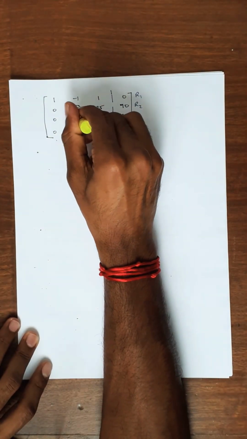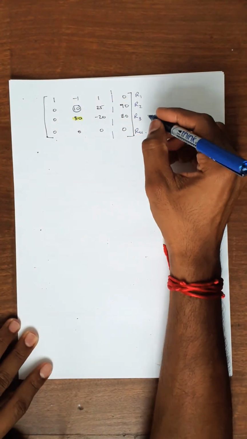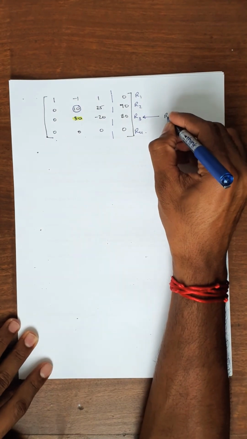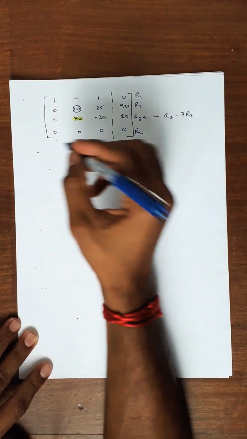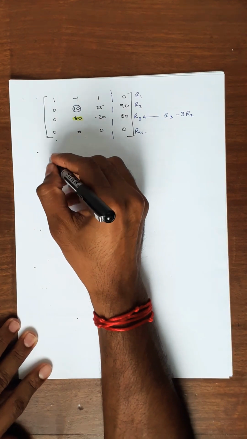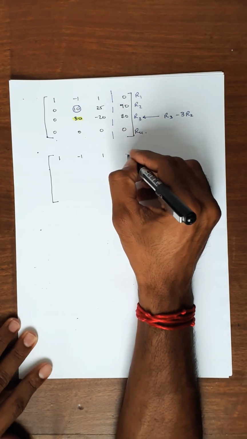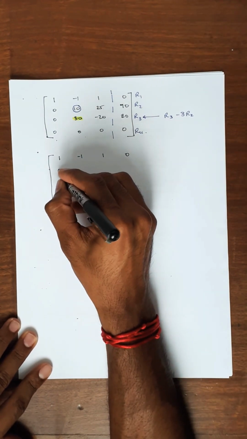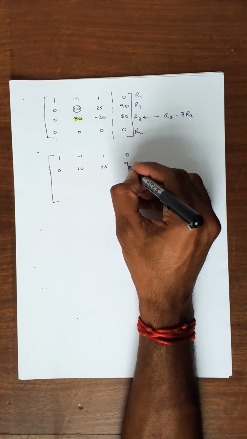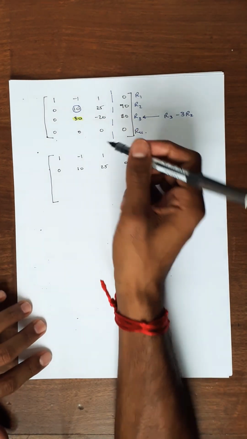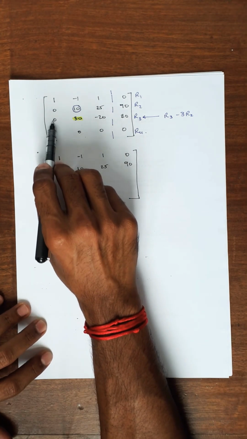Again, elementary row operation. What you can do with R3, very simple, is R3 minus 3 R2, so 3 times R2. So let us have again the reduced form of my matrix. These are 0, so whatever type of operation you do, this would be 0.